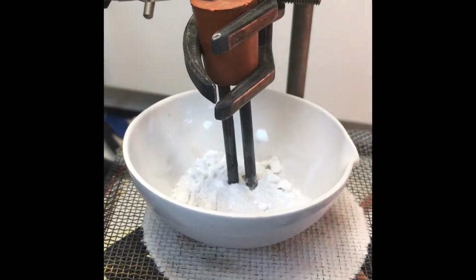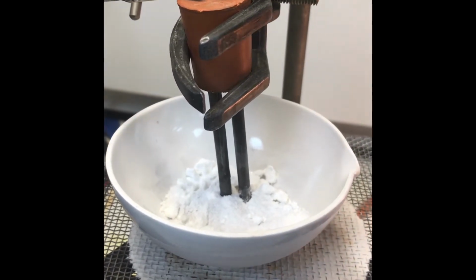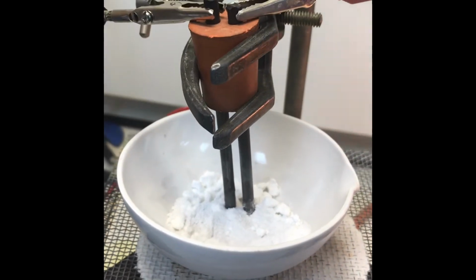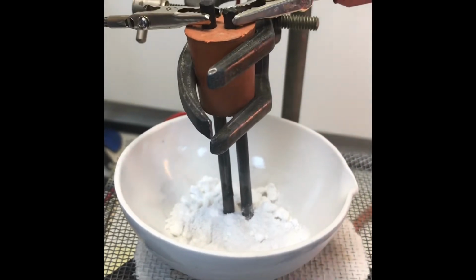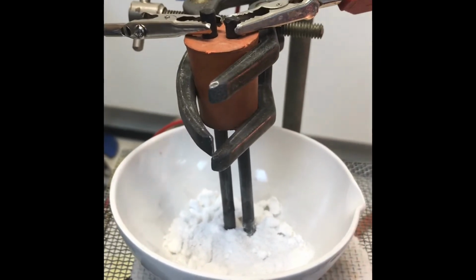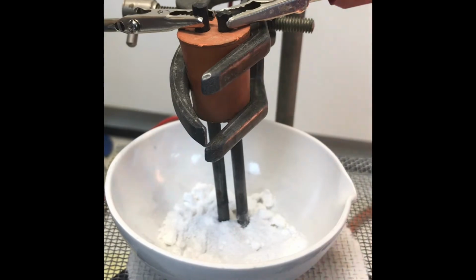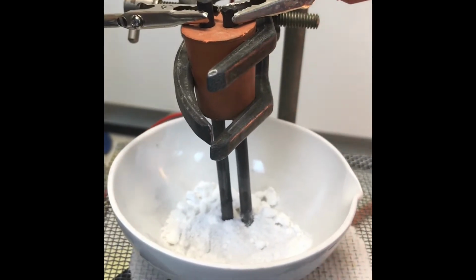In this experiment we're going to look at the electrolysis of lead bromide. So remember, electrolysis is the breakdown of a substance using electricity. This can happen with ionically bonded compounds, providing the ions are free to move.